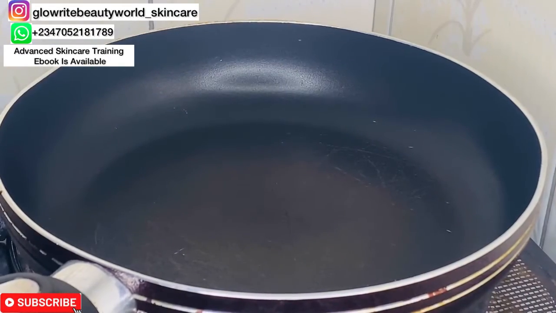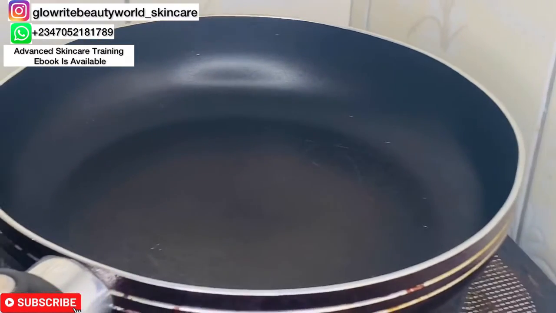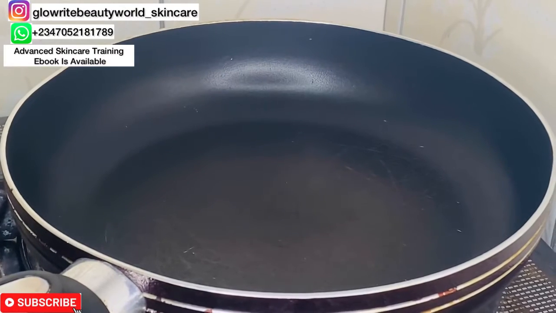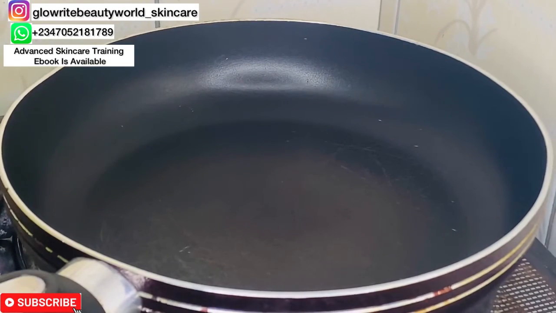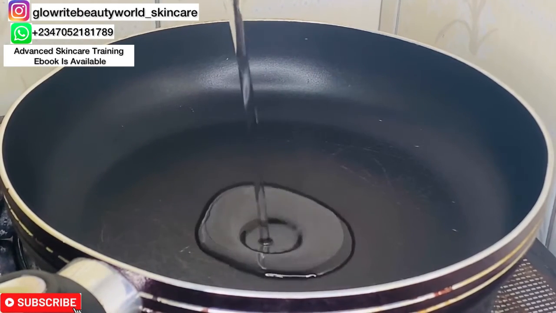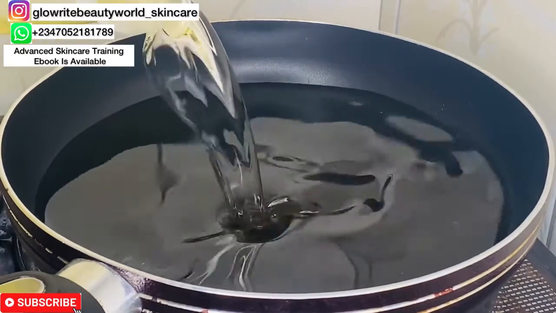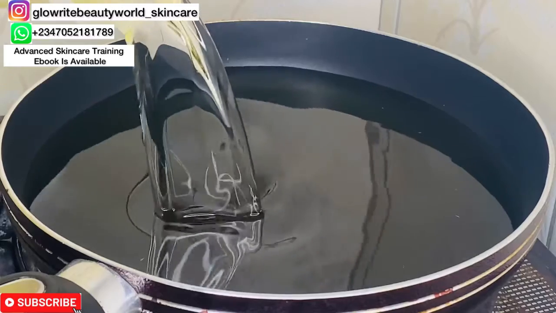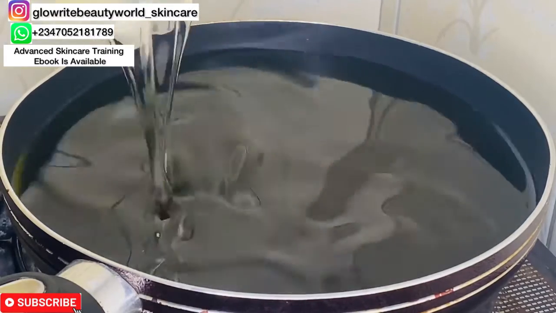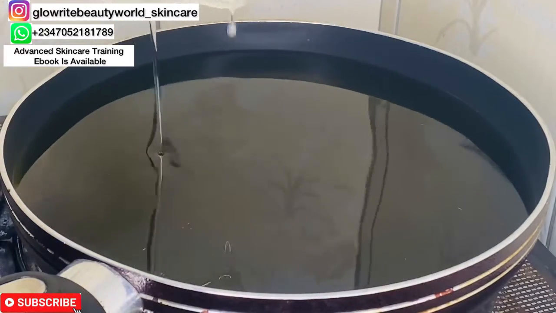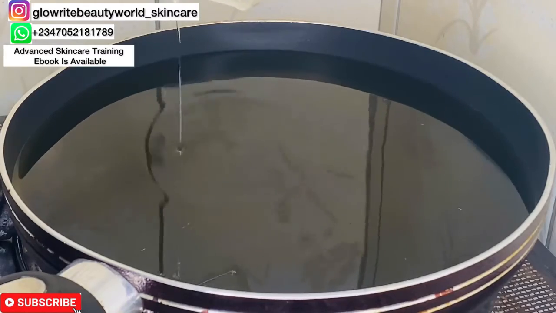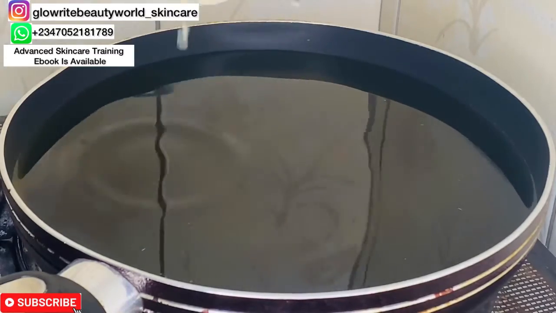So we have three types of infusion methods. If you already have our advanced skincare training ebook, you understand that the method that we'll be using is called the heat infusion method. So on a low heat, I will be adding the sunflower carrier oil. Then I will allow the oil to heat up for like 1 to 2 minutes.